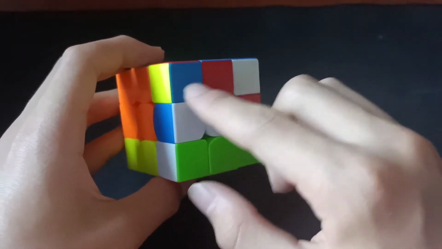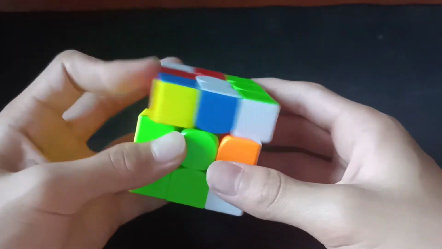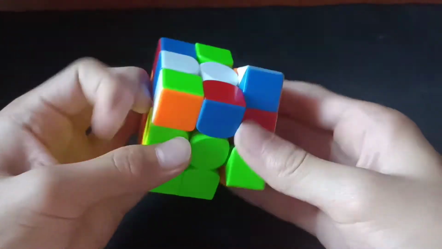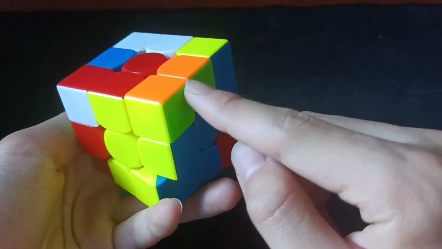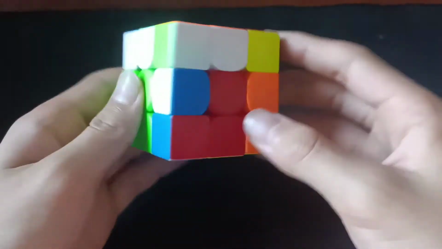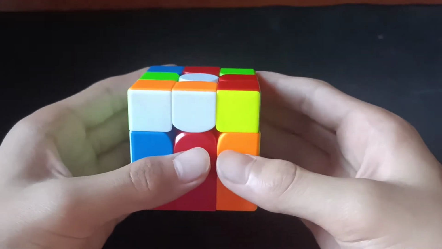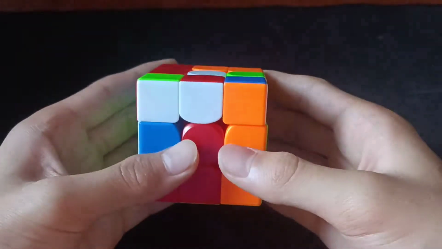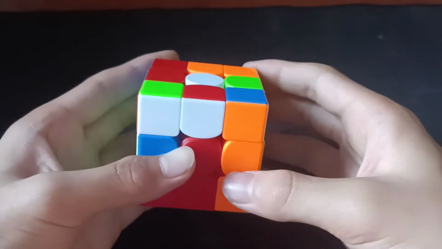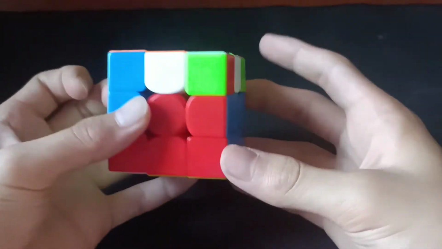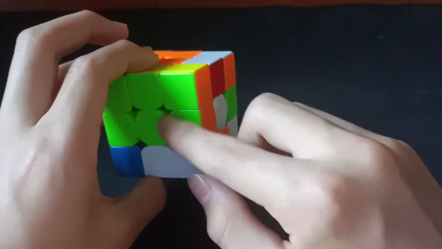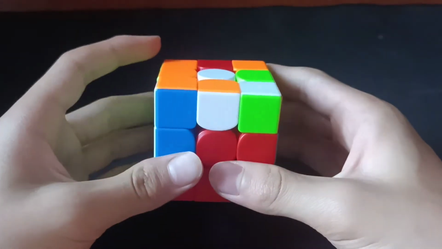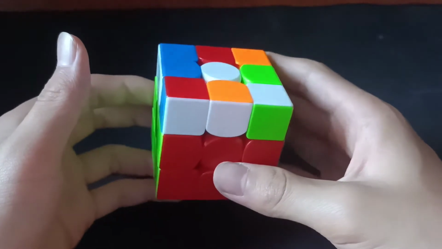What we'll do now is to solve the back right pair, remembering not to disturb this pair back here, and then do a Q rotation and do the R U2 prime R prime insert to preserve both pairs. Doing R U2 prime R prime solves the pair and then sets this pair up very nicely, and you can just fix it with L prime.